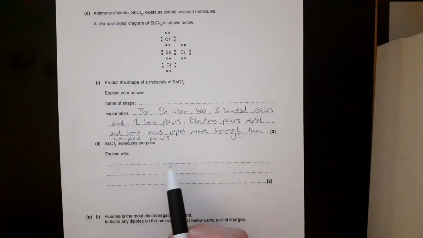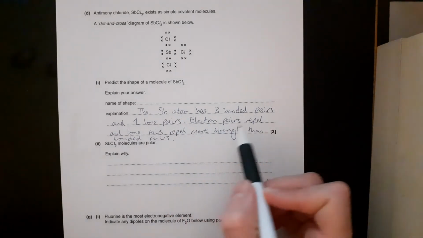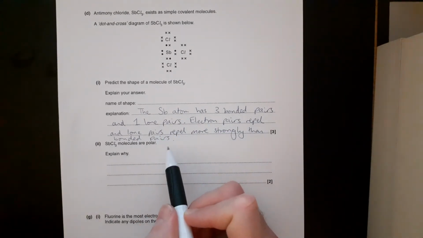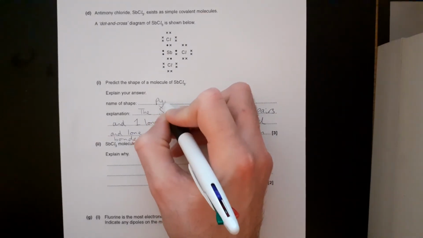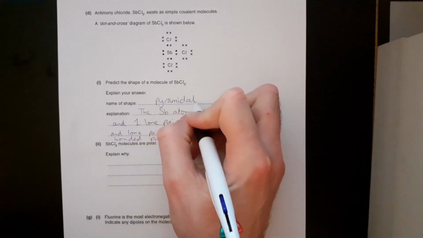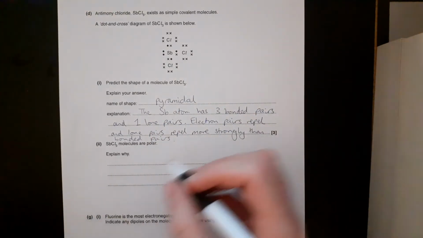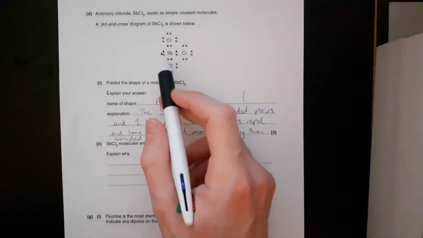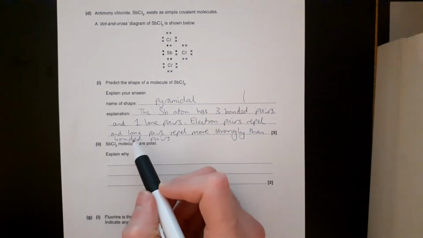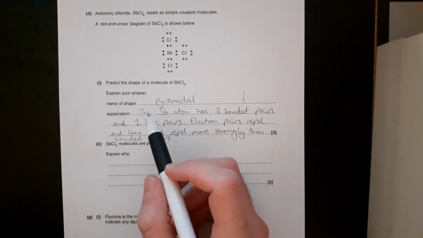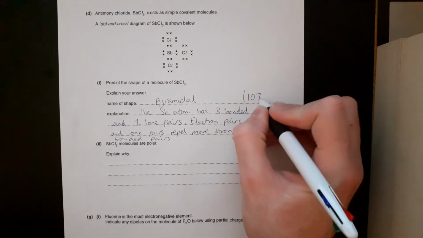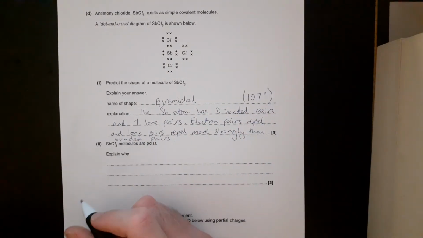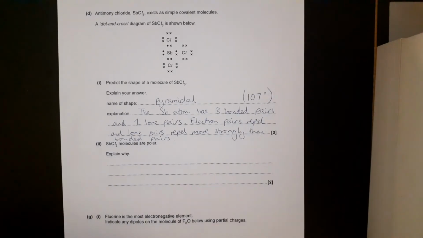And then it's just a case of, have we learned the bond angles and the structures that go with the electron pairs? 3 bonded pairs and 1 lone pair means it's going to be a pyramidal shape. It doesn't ask for the bond angle, but if it was 4 bonded pairs, it would be tetrahedral and therefore 109.5. But with the lone pair, it's going to reduce the bond angle by 2.5 degrees, so it would be 107 degrees. It doesn't ask for that, so we wouldn't need to put that in the exam.